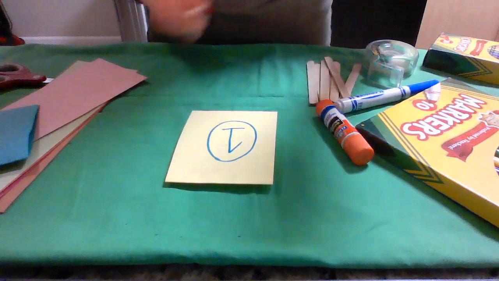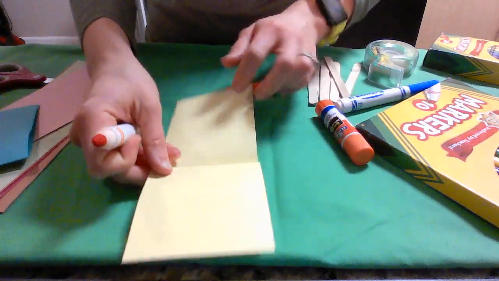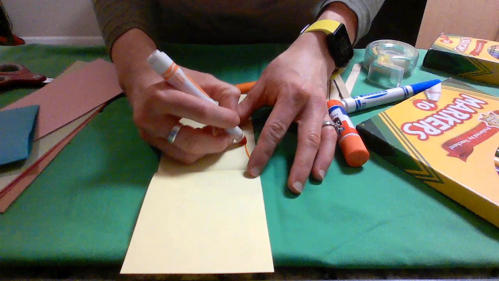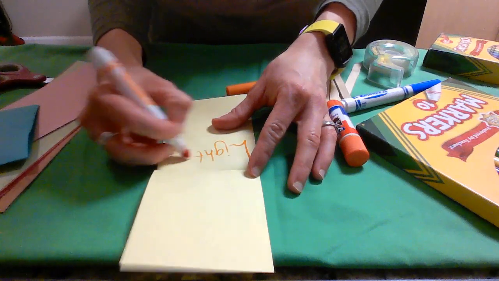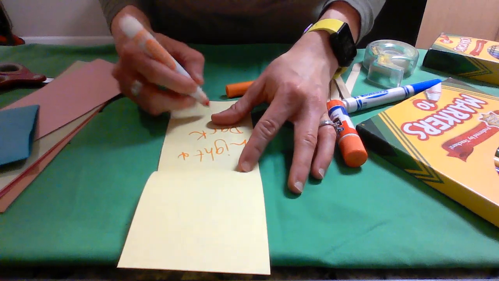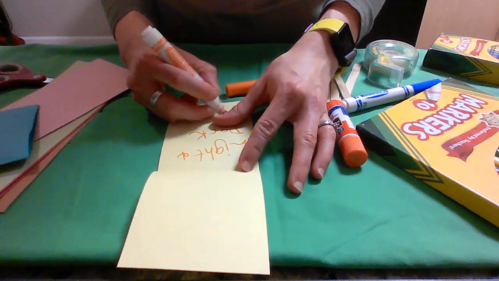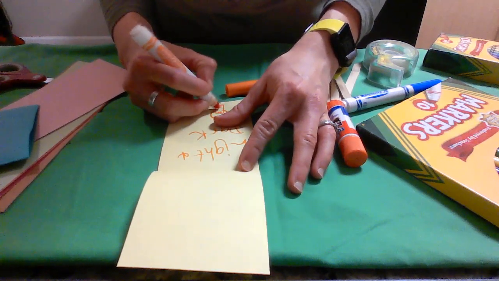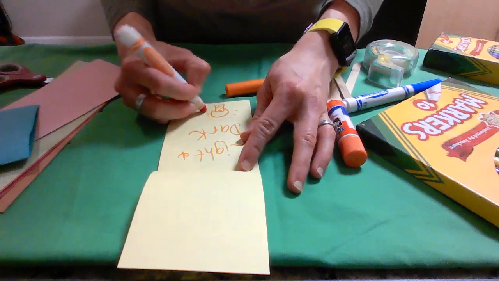Then on the inside, I've got light and dark. So you could do, I don't know, a little light bulb or something to remind you of that. Light bulbs were not invented yet then, but you get the idea.